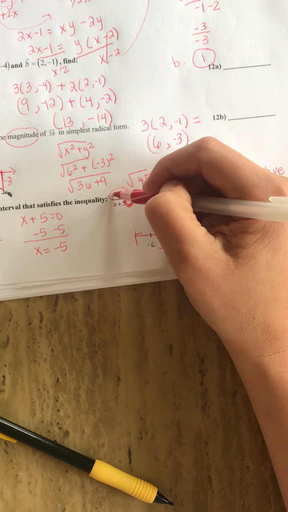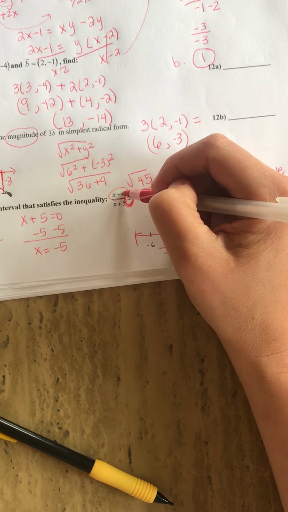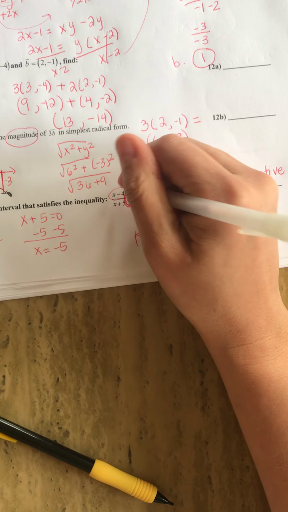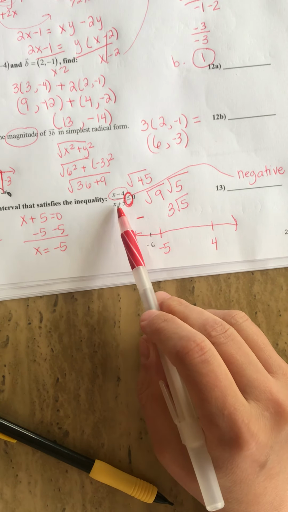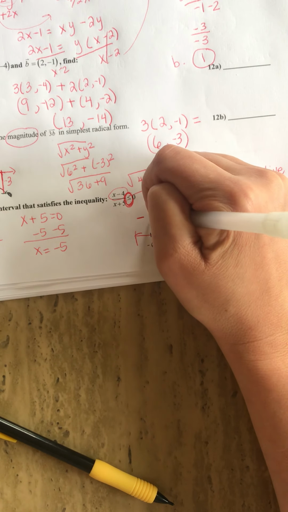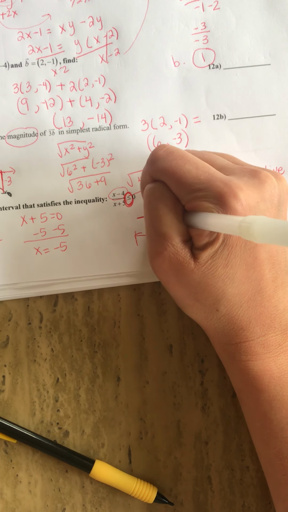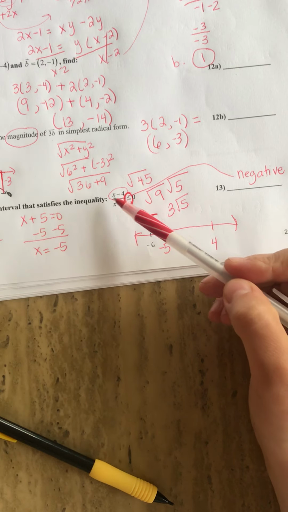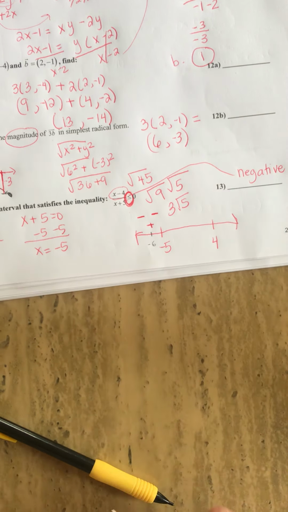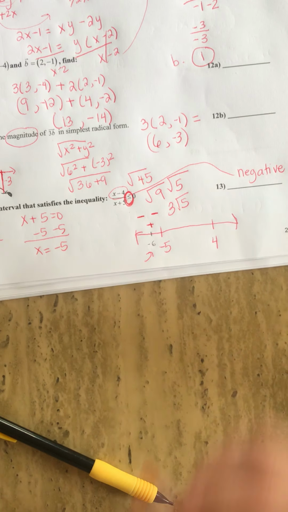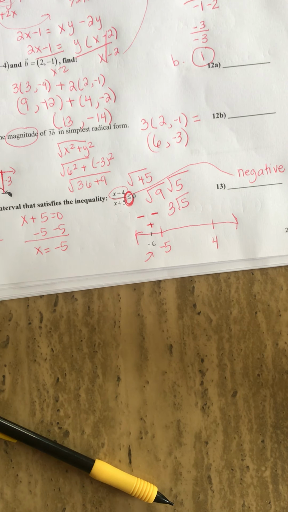So -6 minus 4, that gives me a negative. -6 plus 5, that's also going to give me a negative. Now, a negative divided by a negative is a positive. So that section right here does not satisfy.